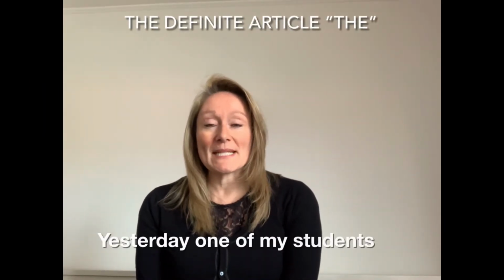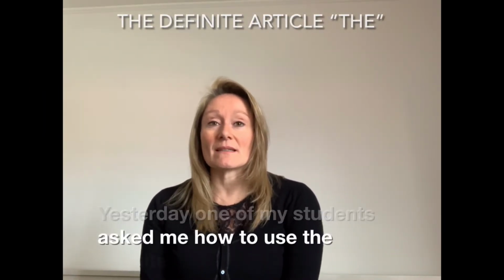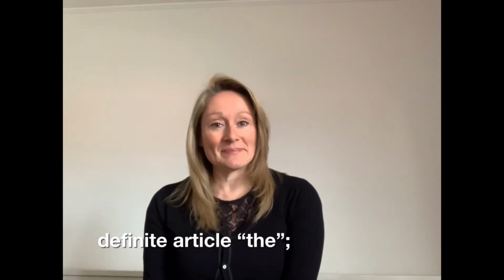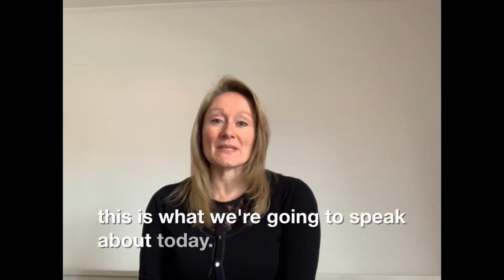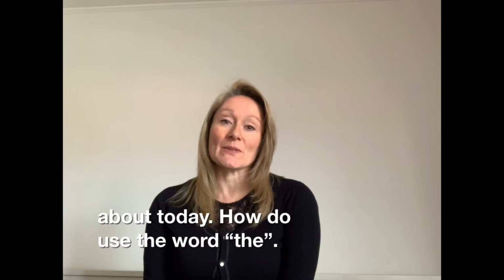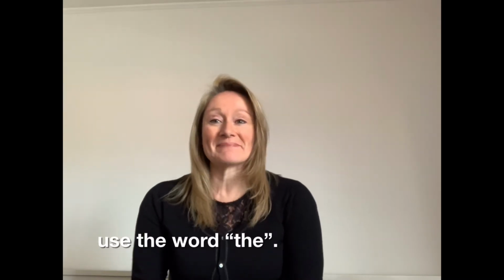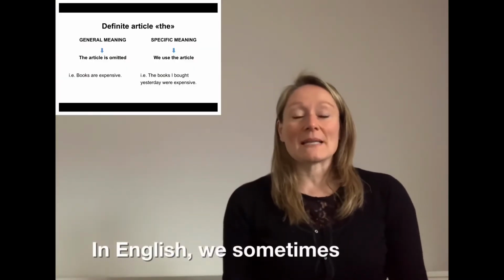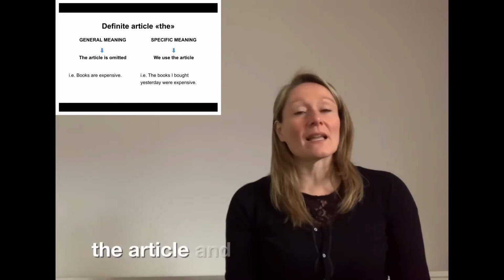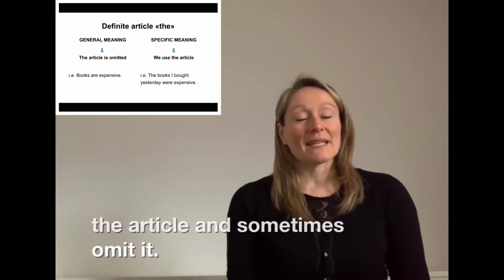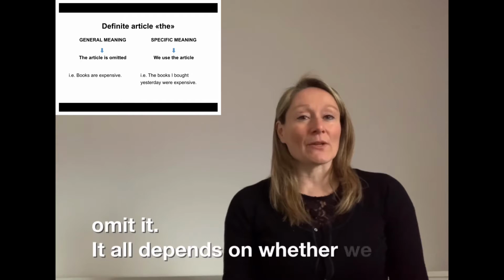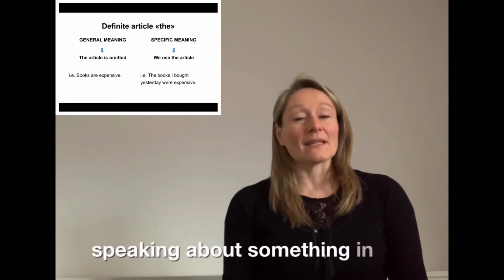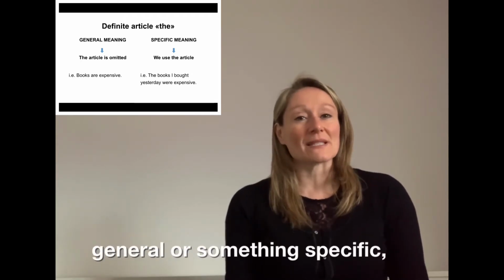Yesterday, one of my students asked me how to use the definite article the. This is what we're going to speak about today. How do we use the word the? In English, we sometimes use the article and sometimes omit it. It all depends on whether we are speaking about something in general or something specific.